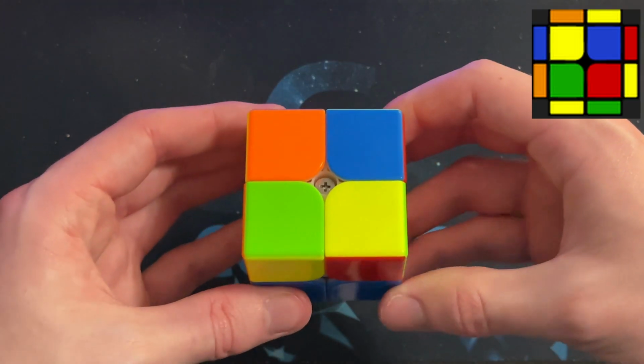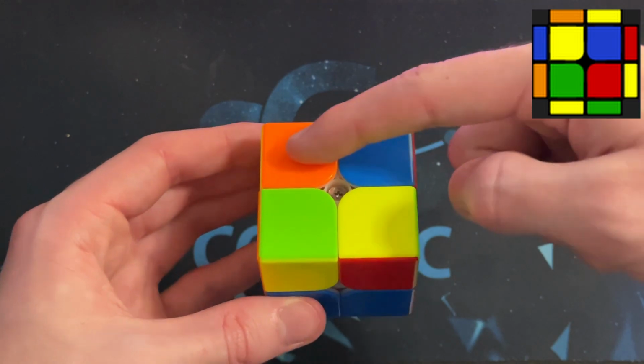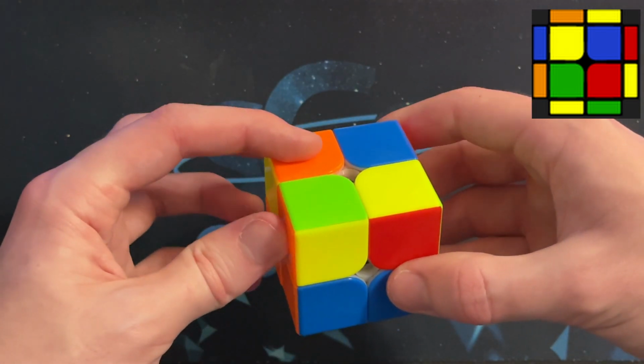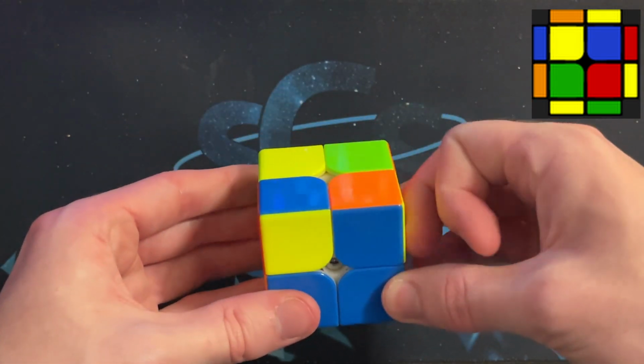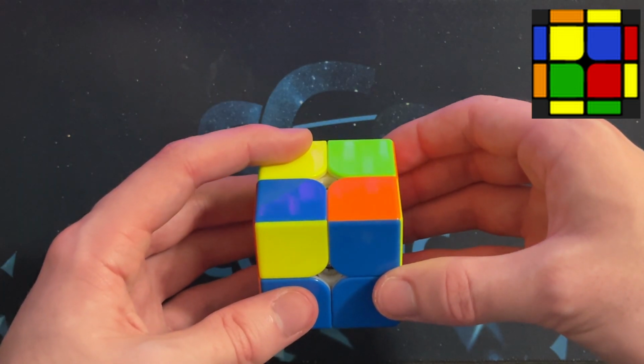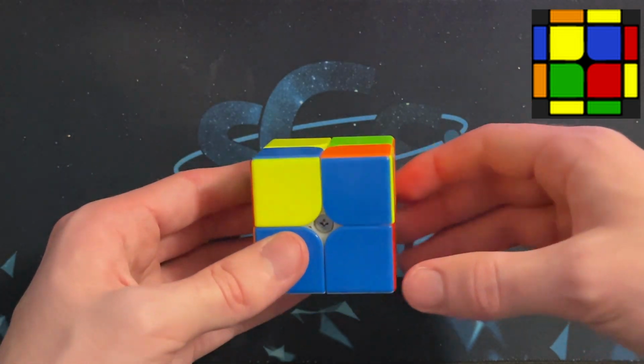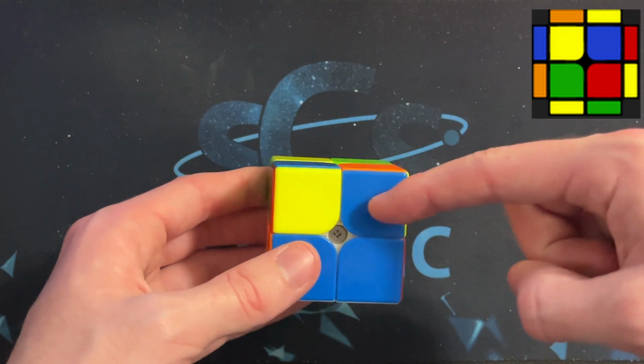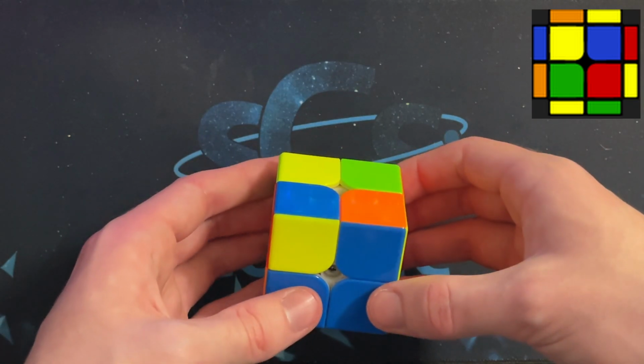Now for this example, you can see that these two are adjacent to each other and that these two are matching. We're going to hold it from this angle with our oriented corner in the back left. For AUF recognition, this color will stay on the front, and here's our algorithm.